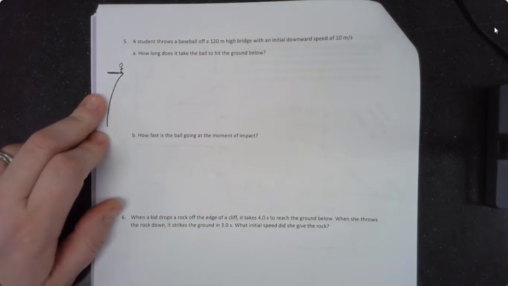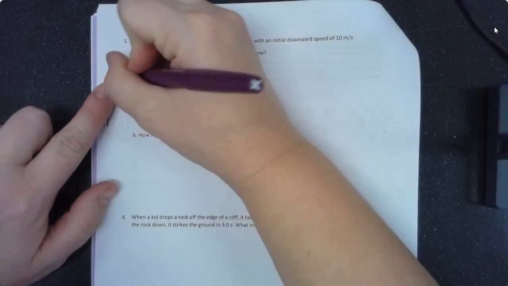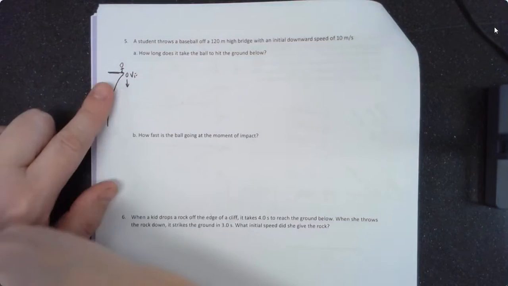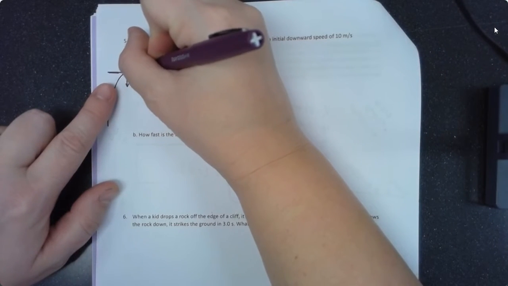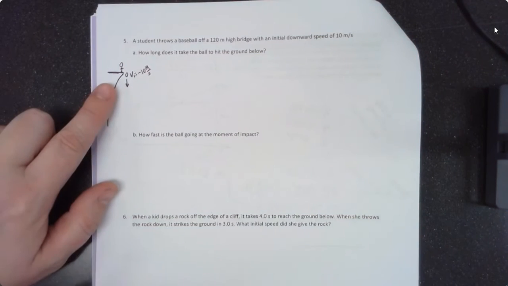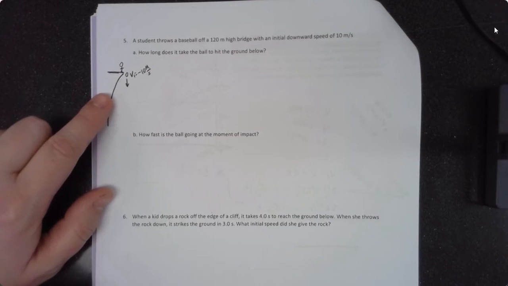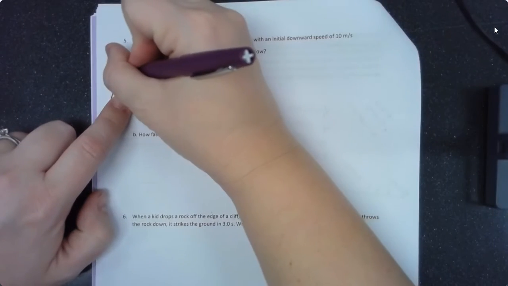And the kid throws a baseball with a downward speed. So my initial velocity there is going to be 10 meters per second. It's downward, so I'm going to make it minus 10 meters per second. Anybody make these all positive values? Where'd you guys go with negative values? You made them positive? I did negative. You did negative? Okay. So our baseball is going to go downward with a negative velocity.